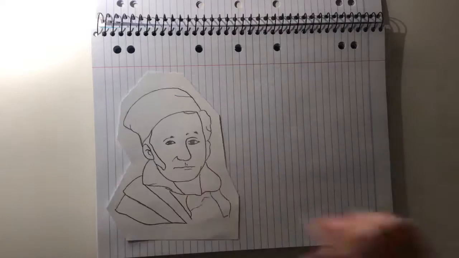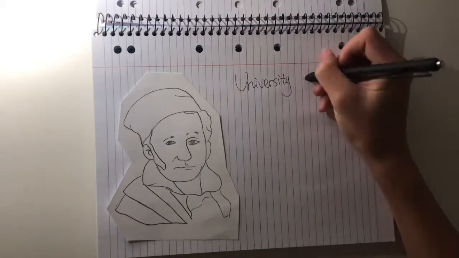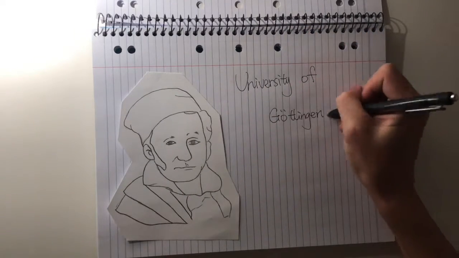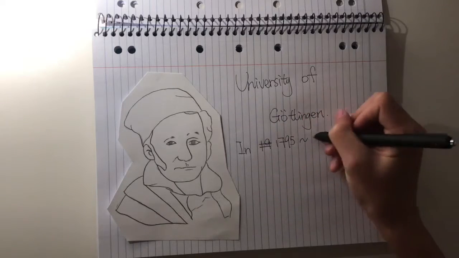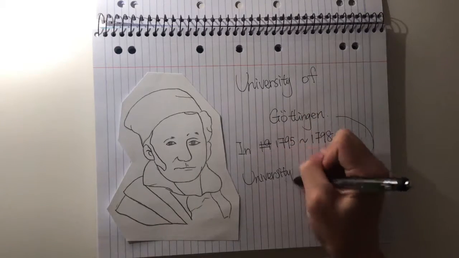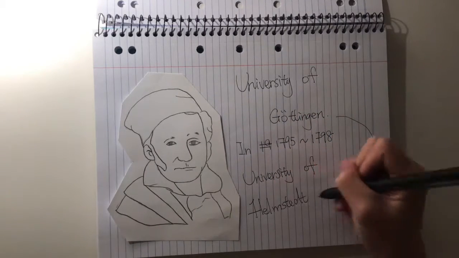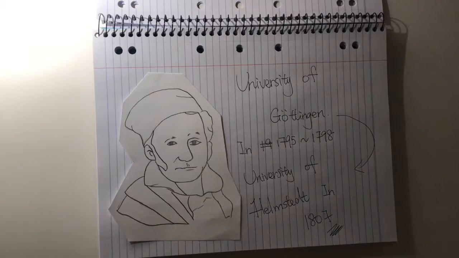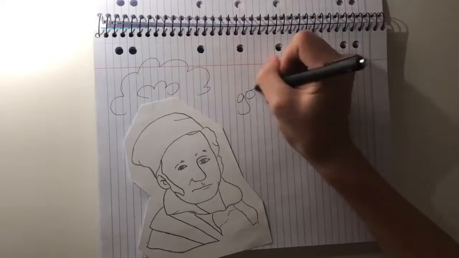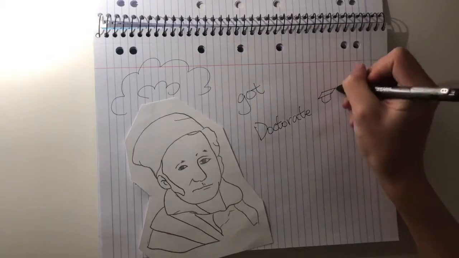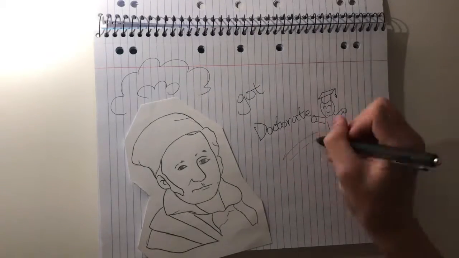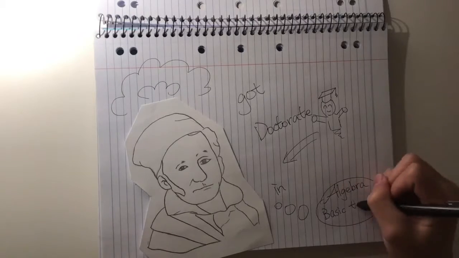At first, he went to the University of Göttingen from 1795 to 1798, and after that, he went to the University of Helmstedt in 1807 and got his doctorate because of the fundamental theorem of algebra.